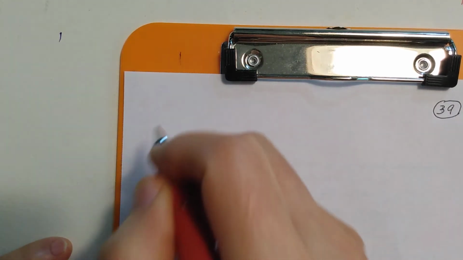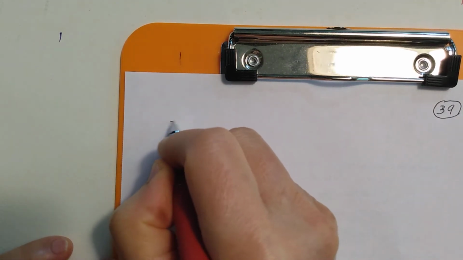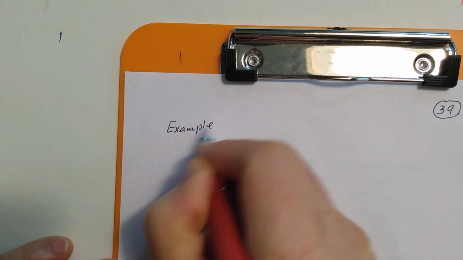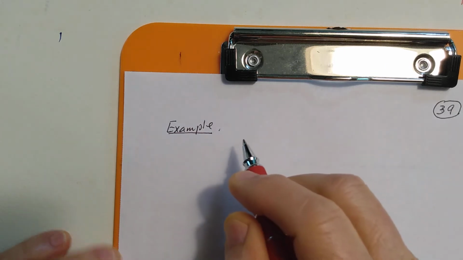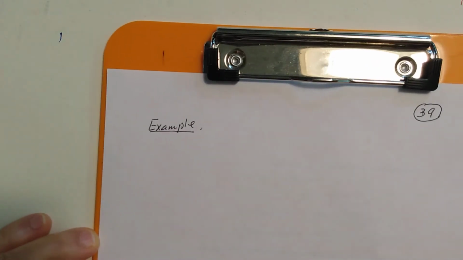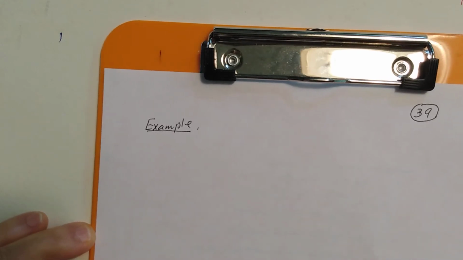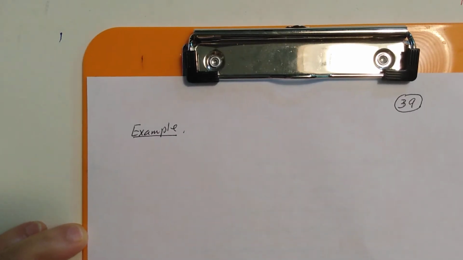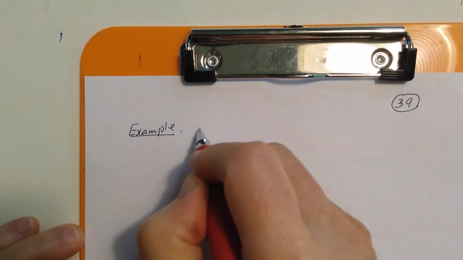Okay, so we give examples. I'm adjusting the position. Okay.